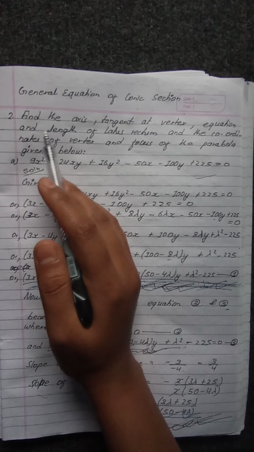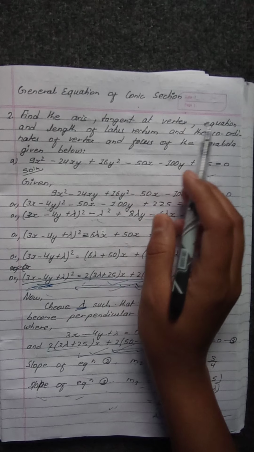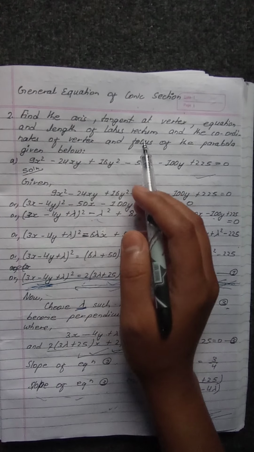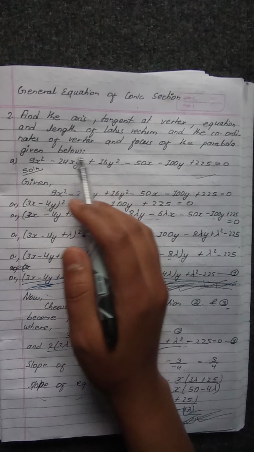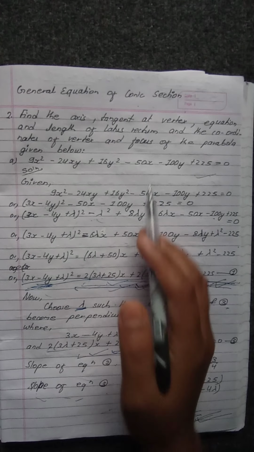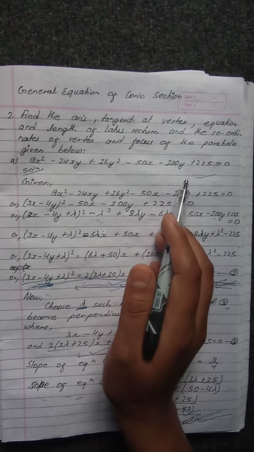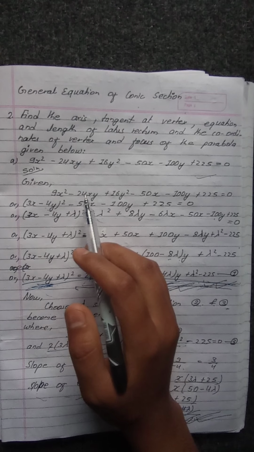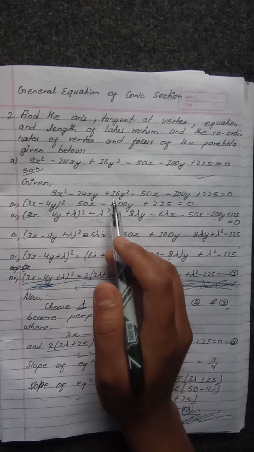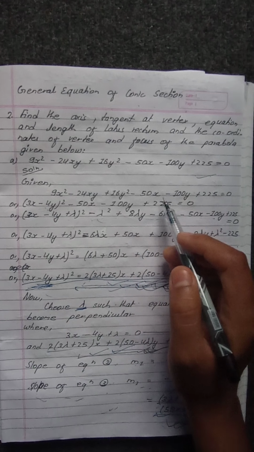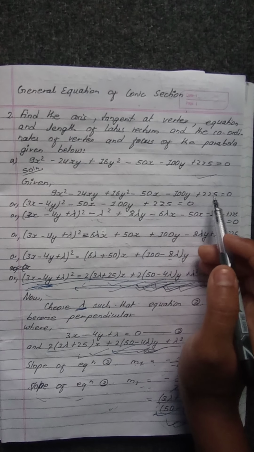Here we have to find the axis, tangent at the vertex, equation, and the length of latus rectum, and the coordinates of vertex and the focus of the parabola given below. This is the equation of the parabola which is given: 9x square minus 24xy plus 16y square minus 50x minus 100y plus 225 equals 0.